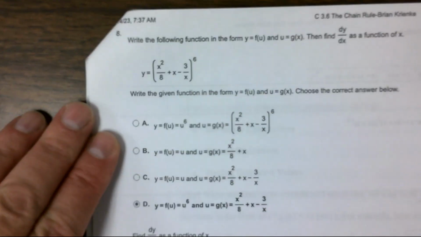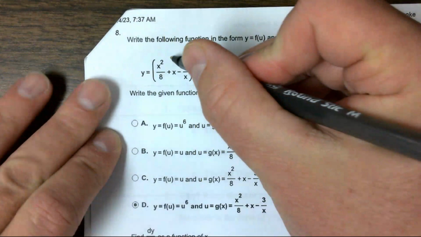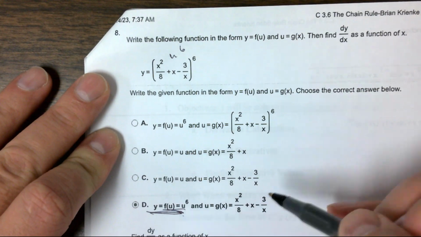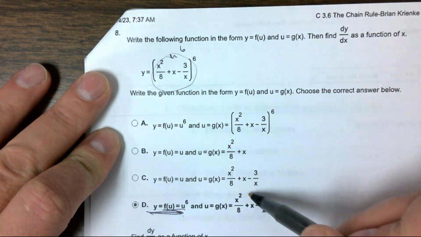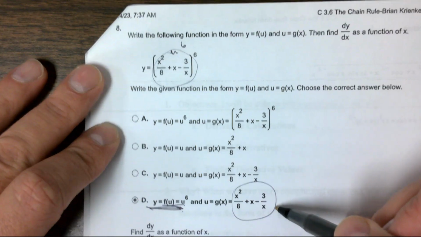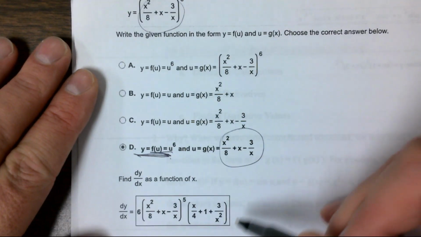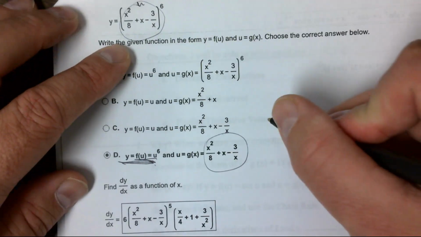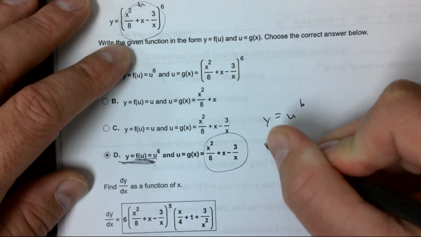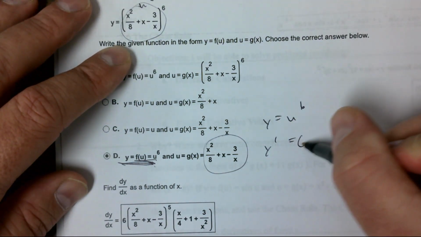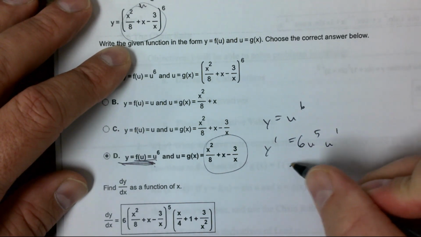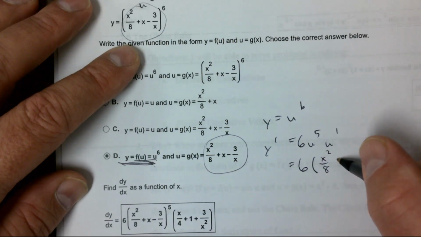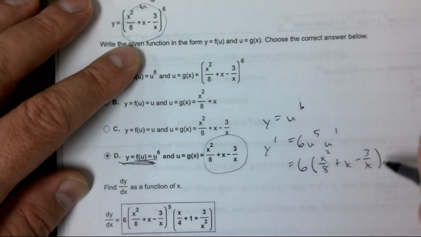Okay, on this one, we're going to make it as u to the 6th. And so you want the one that says u to the 6th. And then this inside part is the g function. And then you actually do it. Okay, so if we have y is u to the 6th, then y prime would be 6u to the 5th u prime. So we say 6 times x squared over 8 plus x minus 3 over x times the derivative.